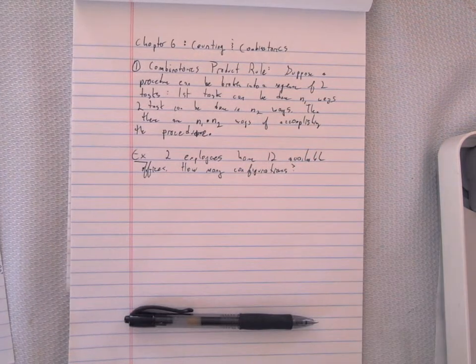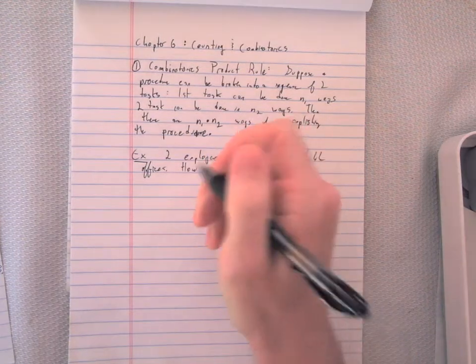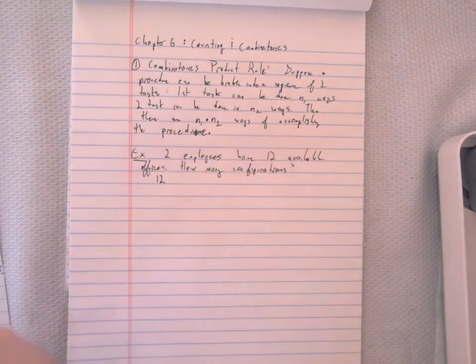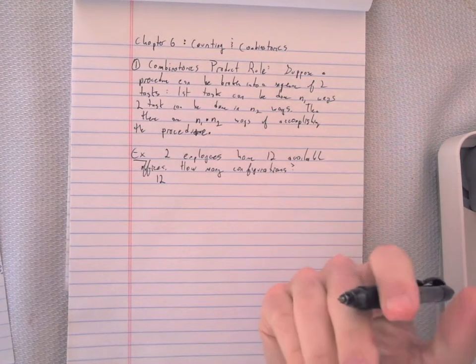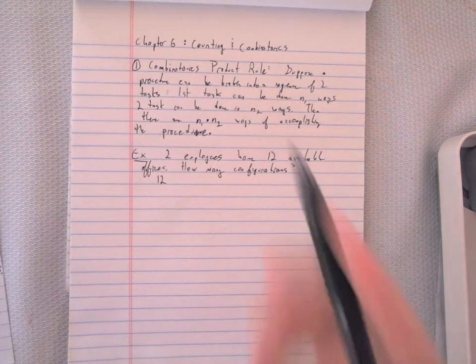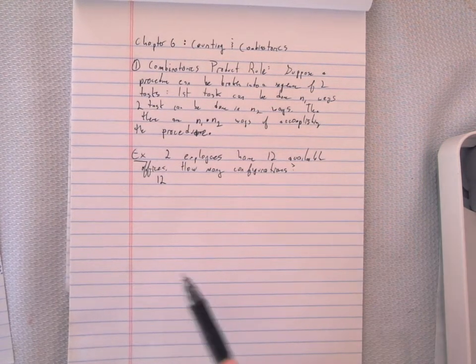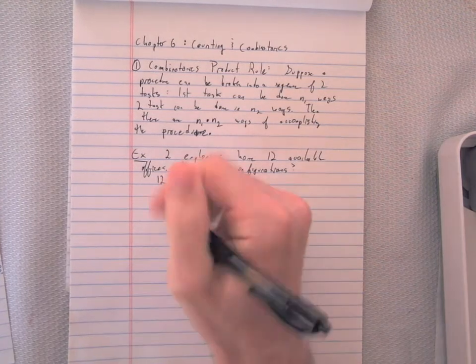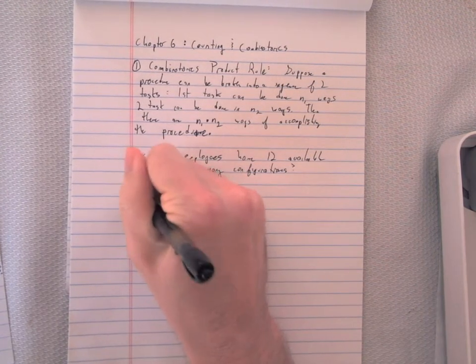And this is rather straightforward. If we call them employee 1 and employee 2, the first task is finding employee 1 an office. There are going to be 12 ways of doing that because there are 12 offices that employee 1 can choose from.